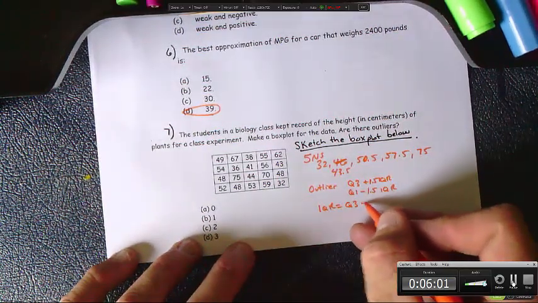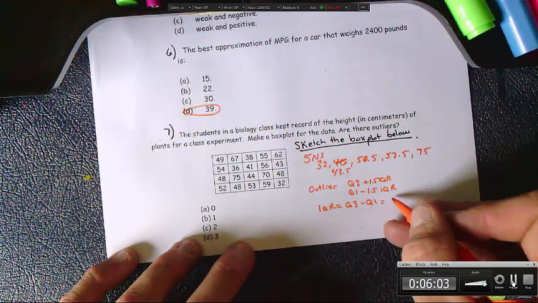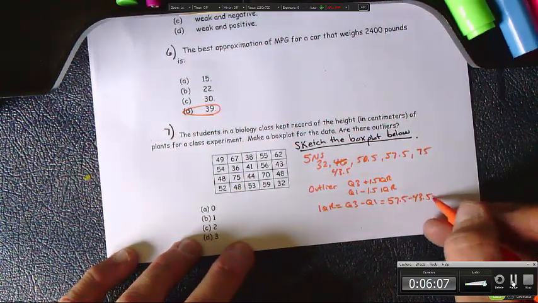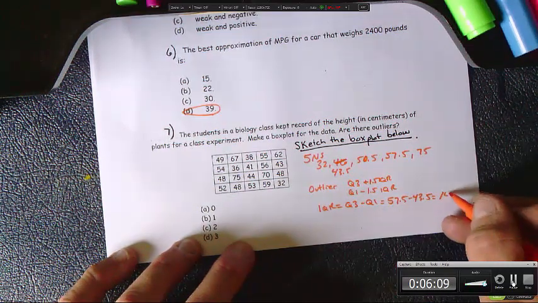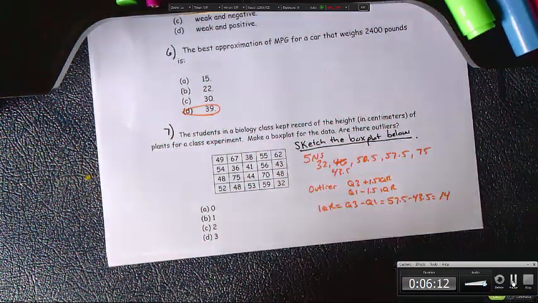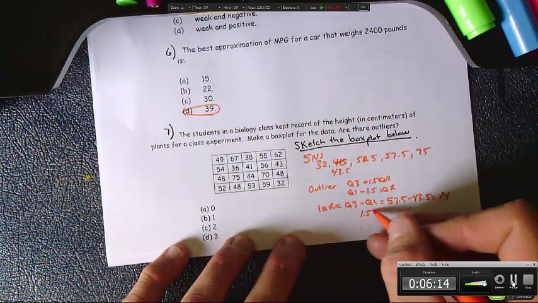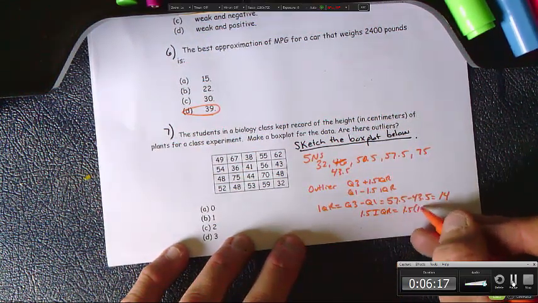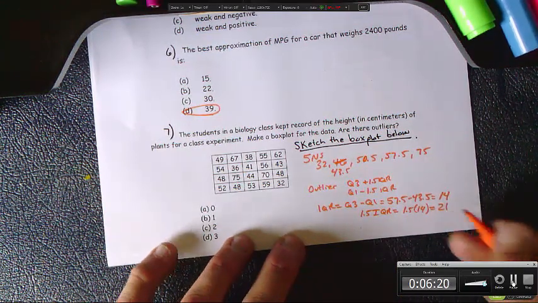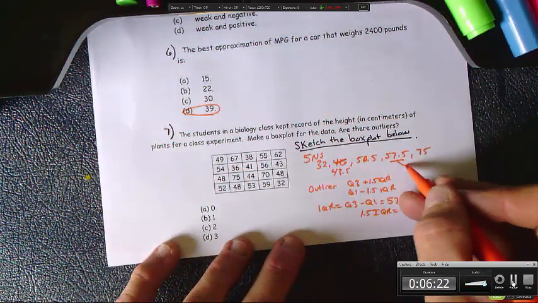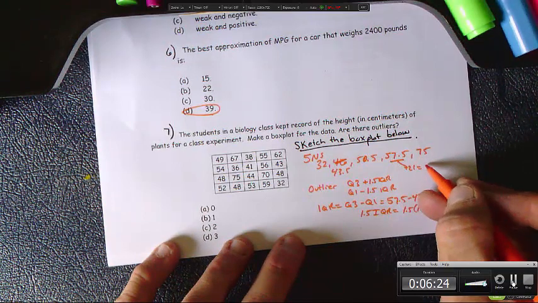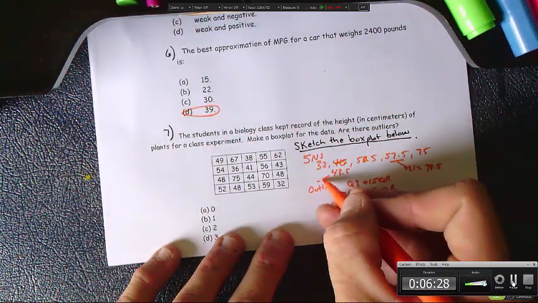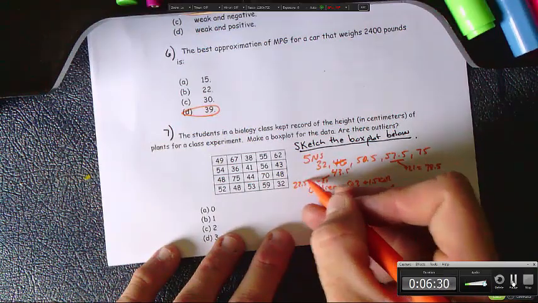That's Q3 take away Q1: 57.5 minus 43.5, which is 14. 1.5 IQR would be 1.5 times 14, which is 21. Then 57.5 plus 21 is equal to 78.5. And 43.5 minus 21 is 22.5.